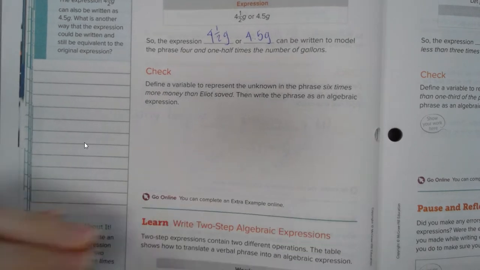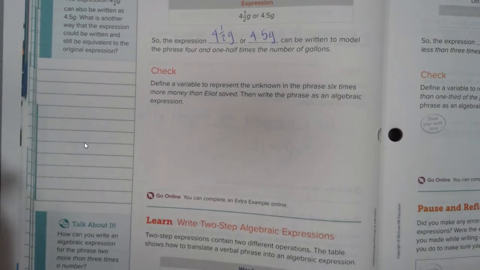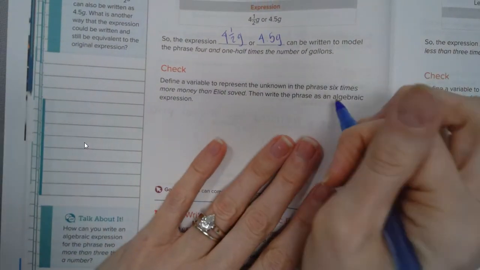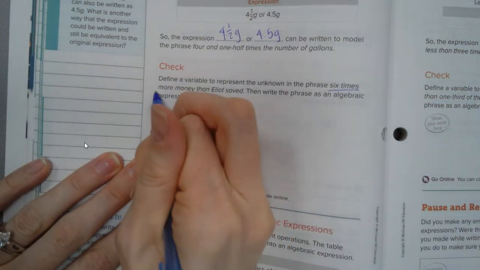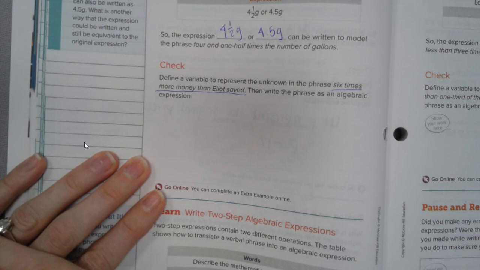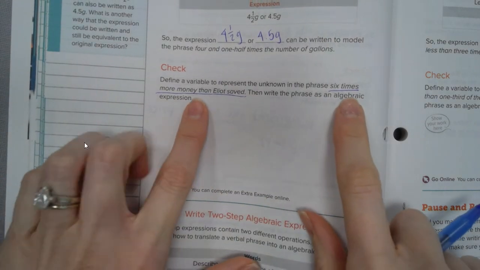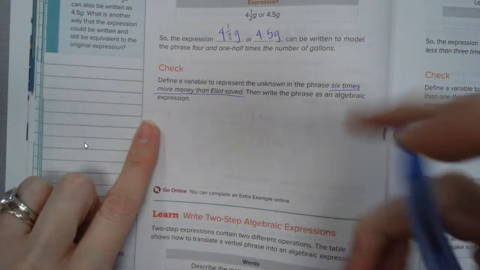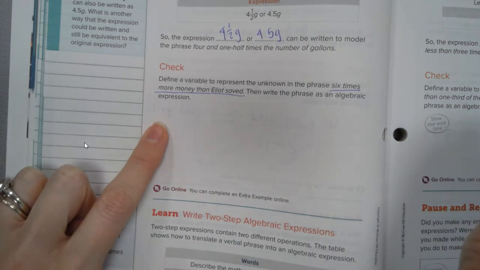Okay, let's try again. Define a variable to represent the unknown in the phrase 6 times more money than Elliot saved. Then write the phrase as an algebraic expression. So here are my words. Let's figure out what the variable is. I'm going to use M for money.